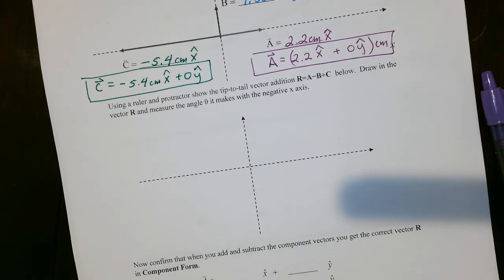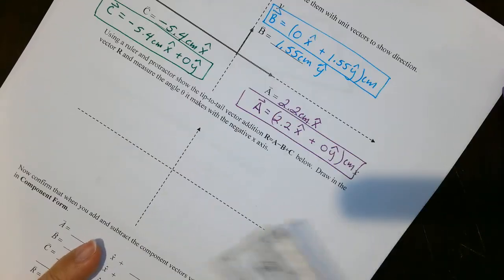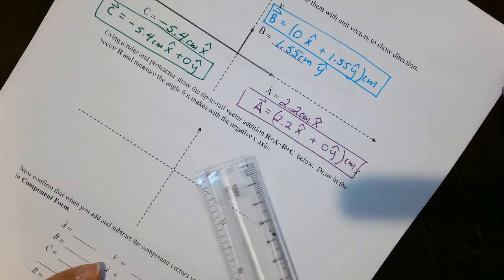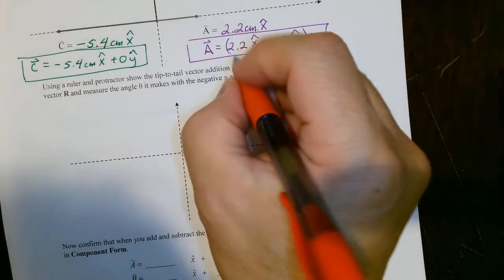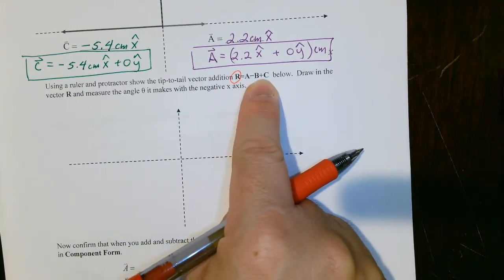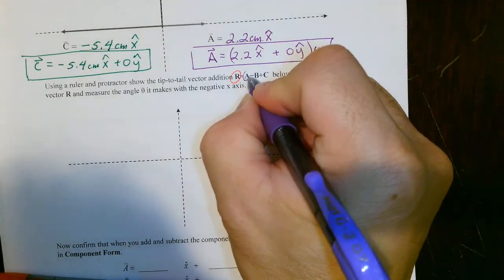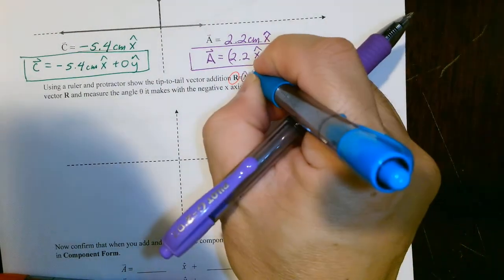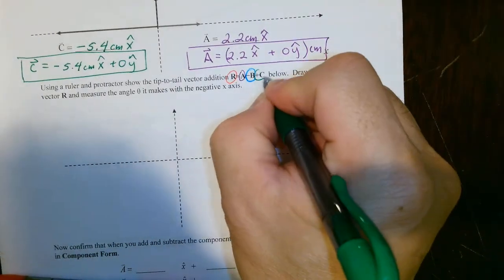So if I were to draw these vectors out, let's see what they would look like. So let's draw the A vector first because, take a look at this. This is important. My resultant vector is equal to A minus B plus C. So A minus B plus C. Okay?